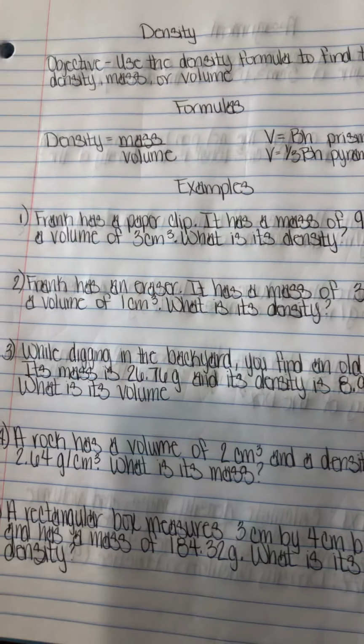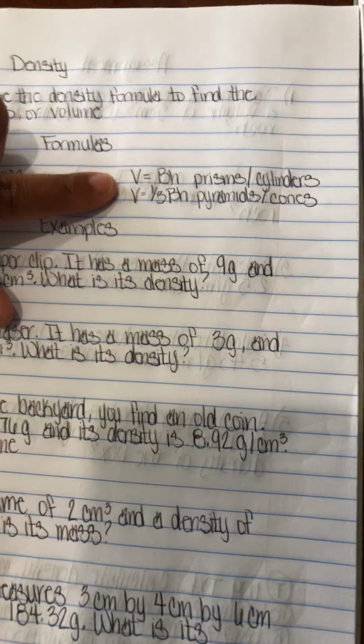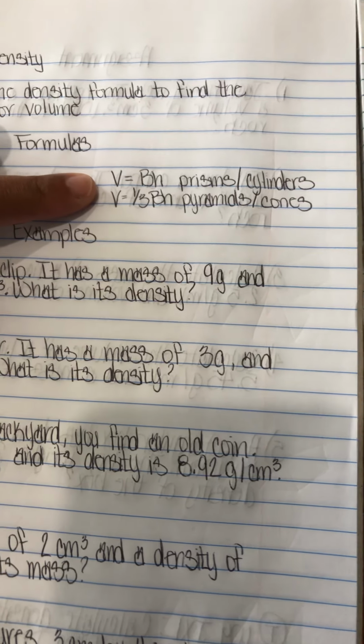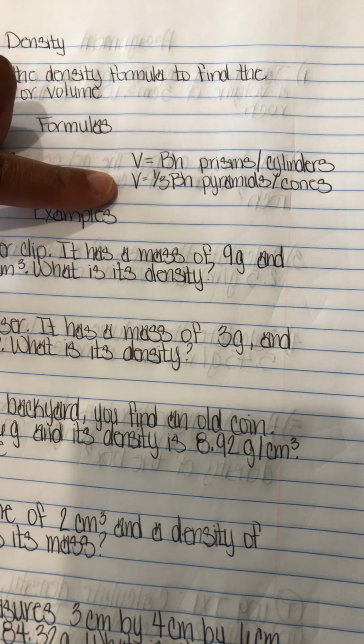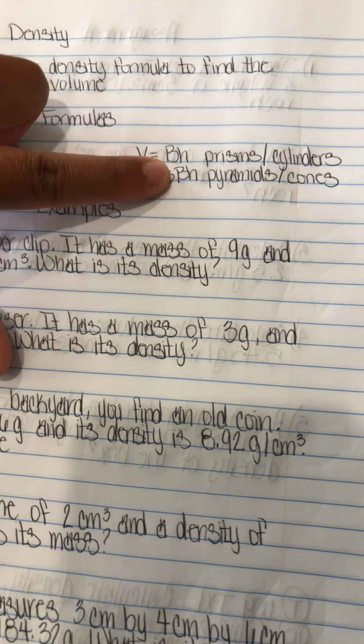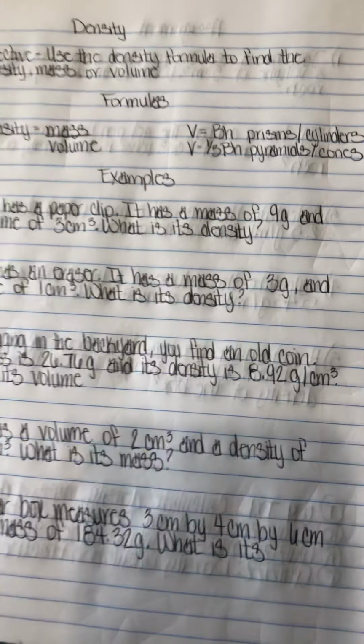Now, in order to find volume, if they don't give it to you, remember if it's a prism or a cylinder, you're just doing your area of the base times your height. If you're doing a pyramid or a cone, you're doing 1/3 of your area of the base times your height. So let's go ahead and get started with the first one.